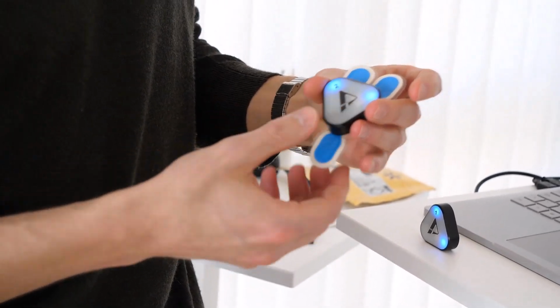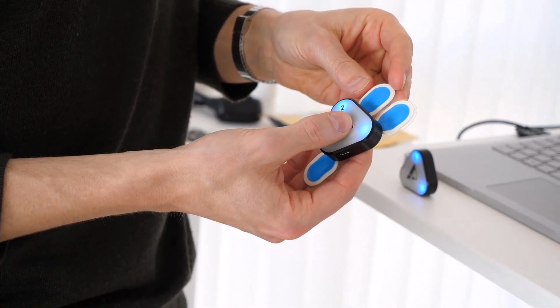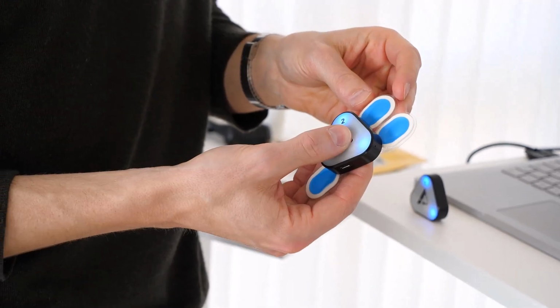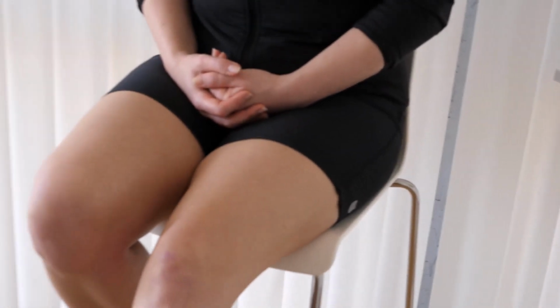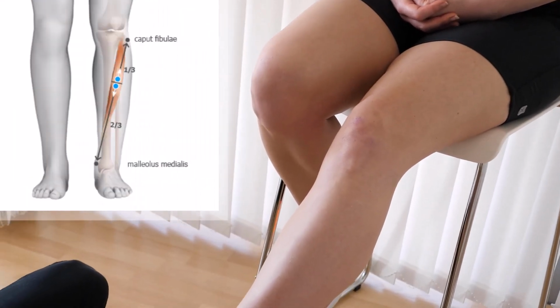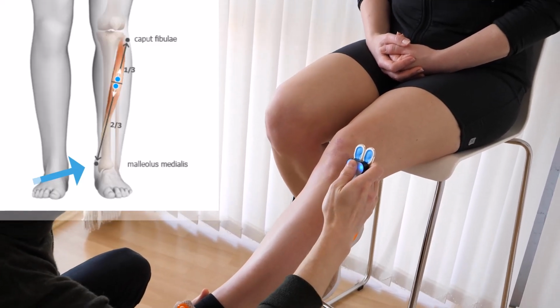The 2 electrodes that are on the lighted points of the sensor are placed in the direction of the muscle fiber. If we look at our example, we had already clarified that we are oriented to the medial malleolus and the fibular head. Here we should measure approximately 2/3 and 1/3 and then stick the electrodes in muscle fiber direction.